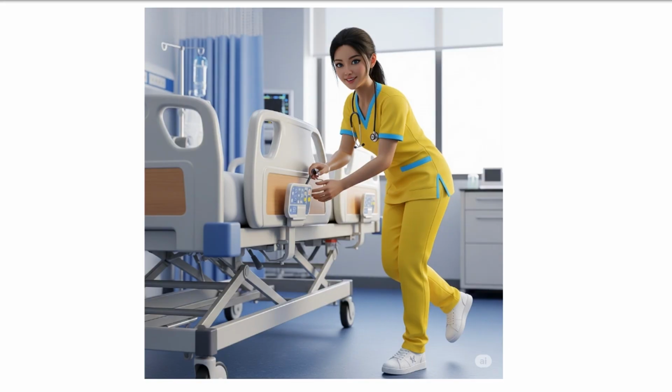Get help when needed. If a resident is too heavy or you feel unsure, always ask for help. It's better to be safe than sorry. Many facilities have policies on when to use a two-person assist or a mechanical lift. Elevate the bed. When working with a resident in bed, raise the bed to a comfortable working height for you. This prevents you from bending over unnecessarily.